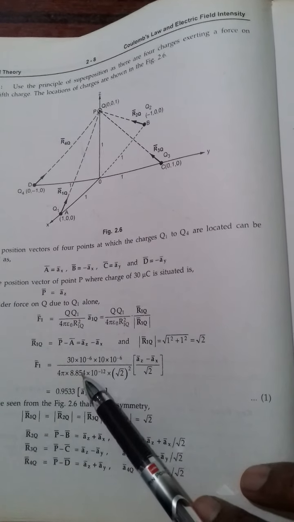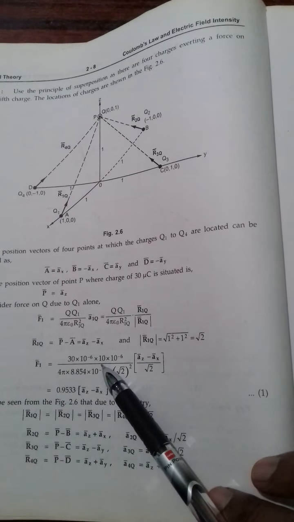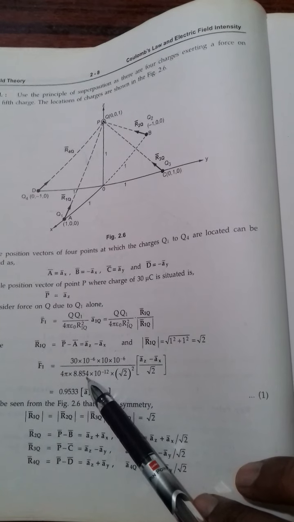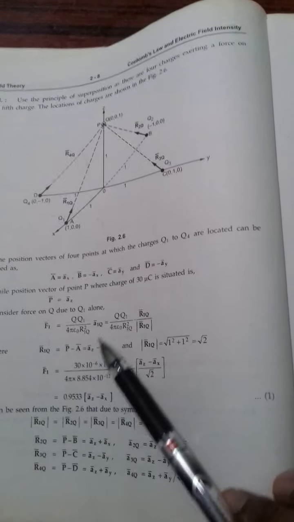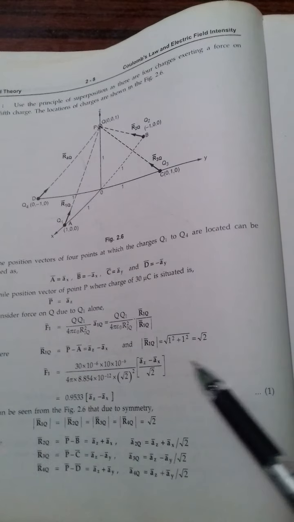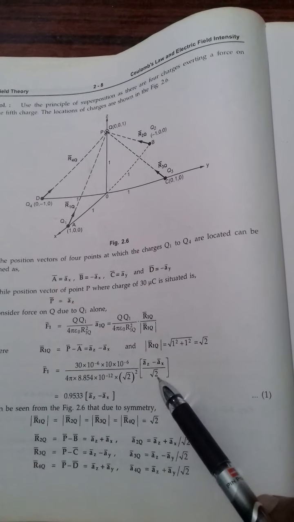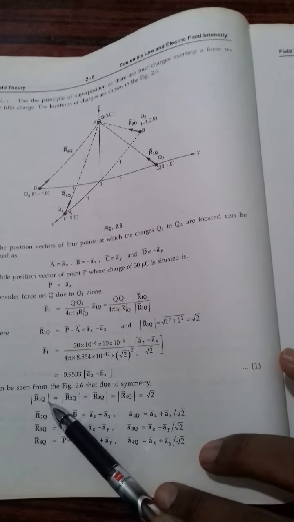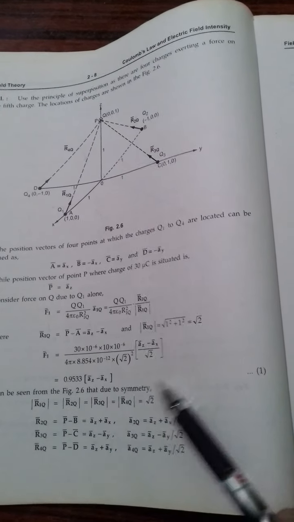F1 is equal to, with Q equal to 30 microcoulombs and Q1 equal to 10 microcoulombs, and 4 pi epsilon naught is 4 pi into 8.854 into 10 raised to minus 12, into root 2 square, into (az minus ax) upon root 2. So the modulus of R1Q equals R2Q, R3Q, R4Q, all equal to root 2.